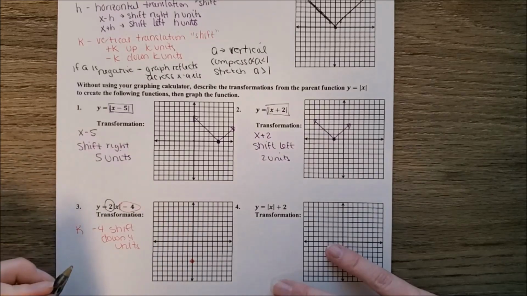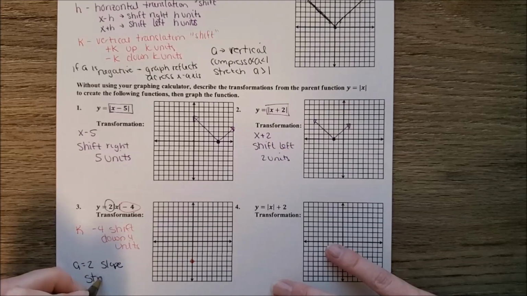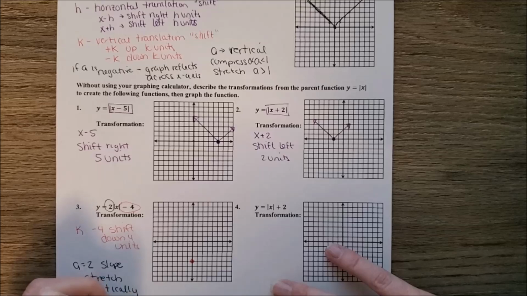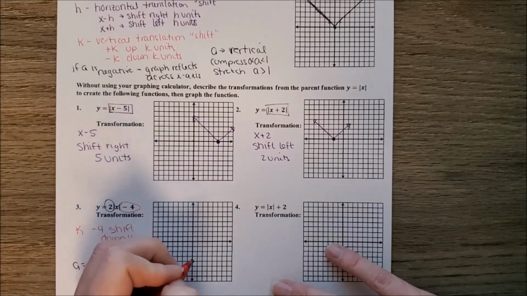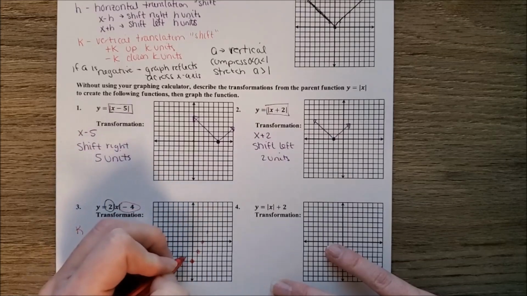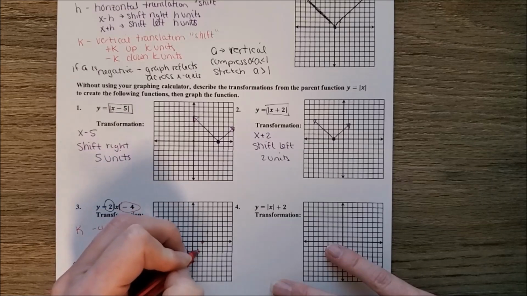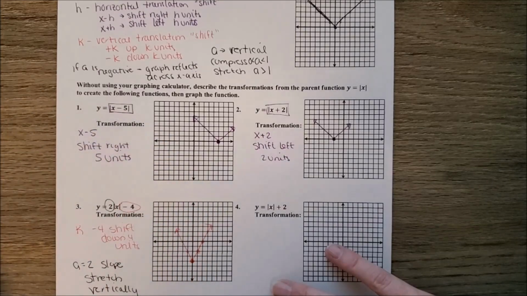And then a is equal to 2. And with a linear graph, this is like the slope. So it's going to stretch vertically. And instead of going up 1 over 1, we're going to go up 2 and over 1. The slope is now 2 instead of 1. And you can do that in the other direction too. And you can see that it stretched, or got narrower.